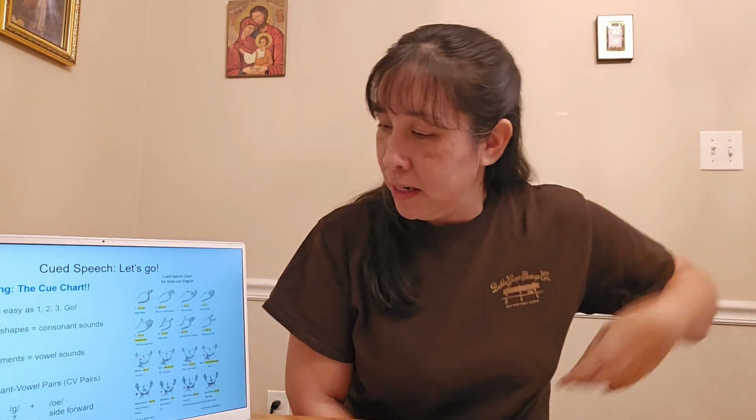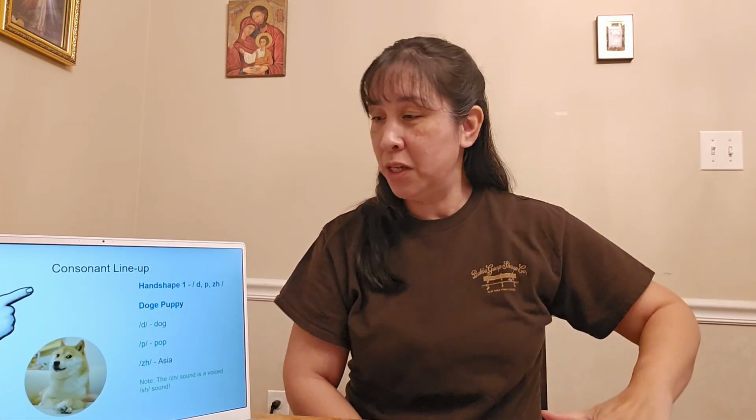And then we put them together and make CV pairs. All cues are made of CV pairs, a consonant and a vowel together. Always, always, always. Never vowel consonant pairs. Always consonant vowel pairs. Okay? That being said, let's go into the cue chart.